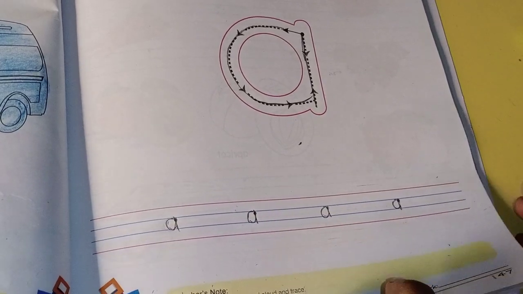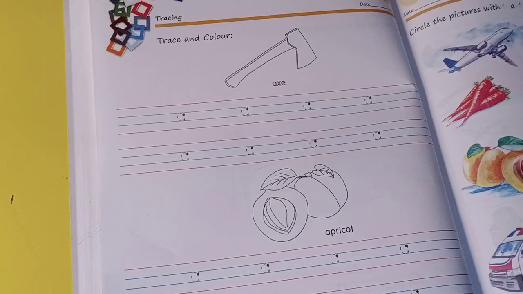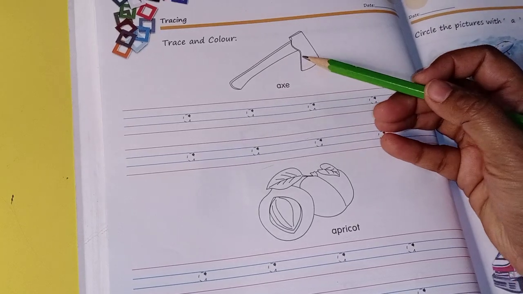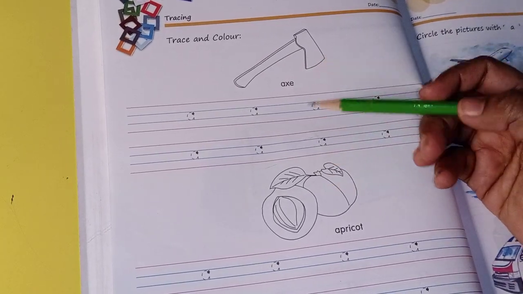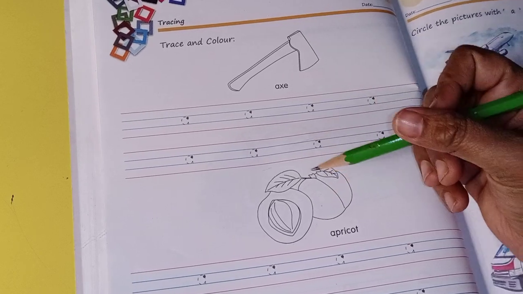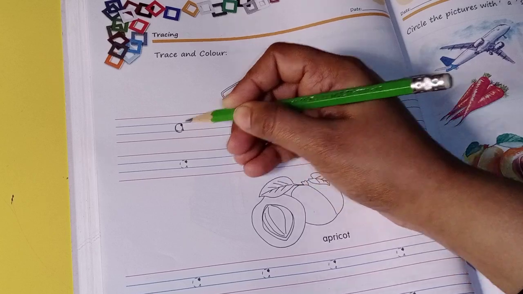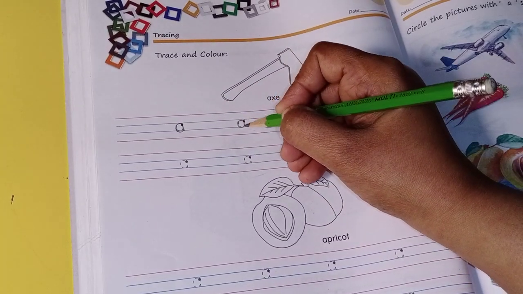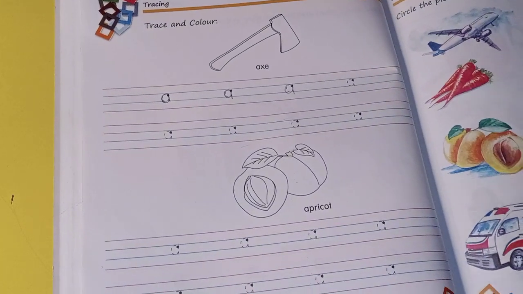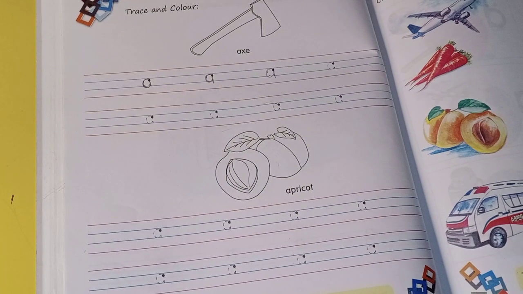Now open at page number 48. In this page, you will read the vocabulary of sound A, axe and a apricot, and color the pictures and read the sound A. Axe and a apricot. Children, you will complete these pages at home under the guidance of your parents.